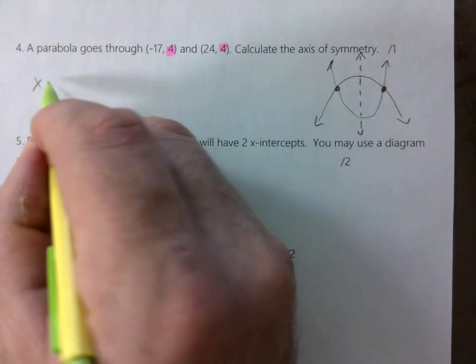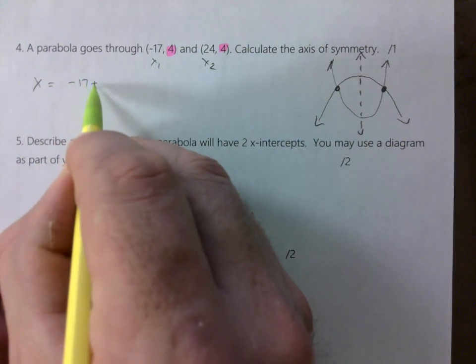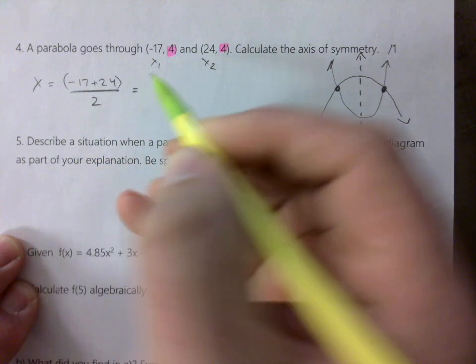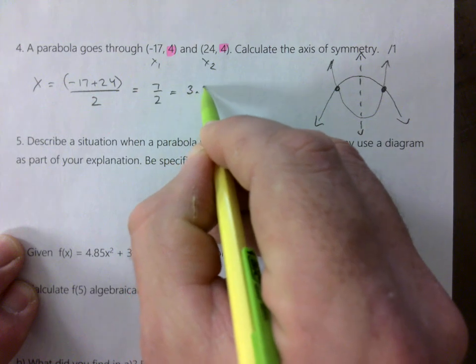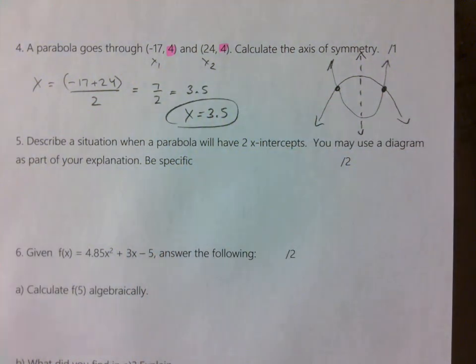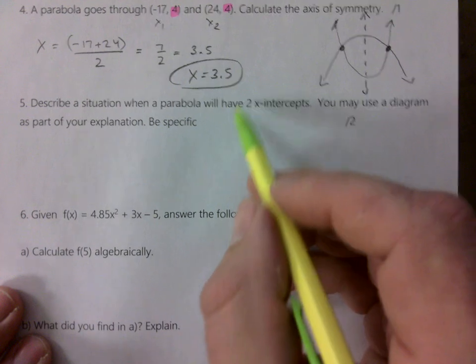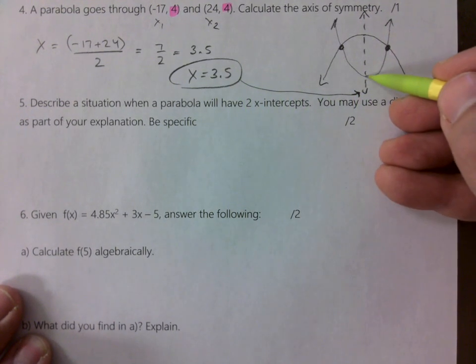Okay? So what you need to do here is just call this x1, x2. So it's -17 plus 24 over 2. And that would be 7 over 2, which is 3.5. So this is the axis of symmetry. That is this one right here, the line. So we indeed know that the vertex has an x value of 3.5.